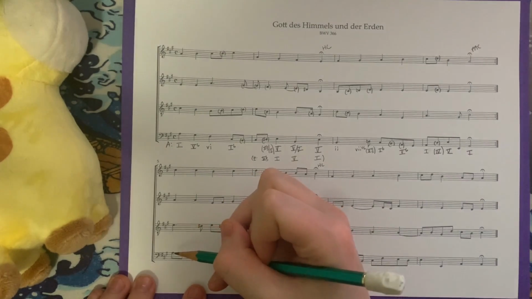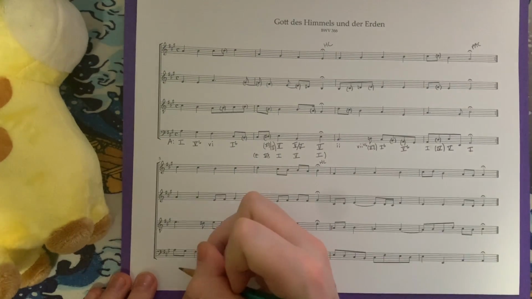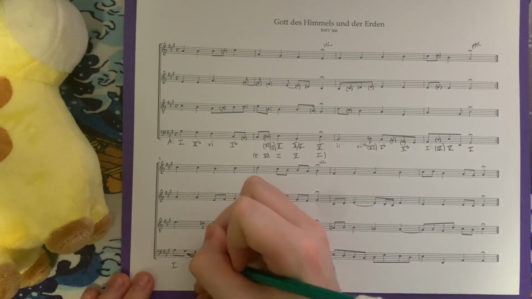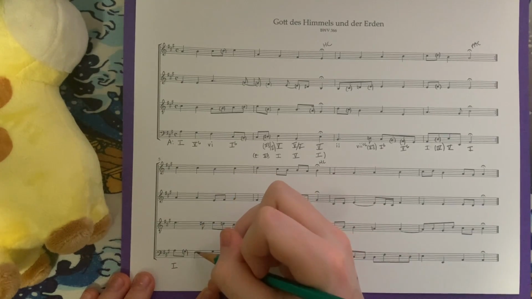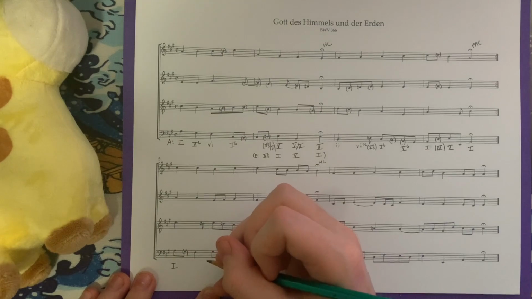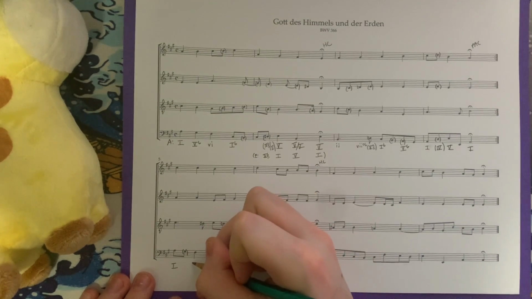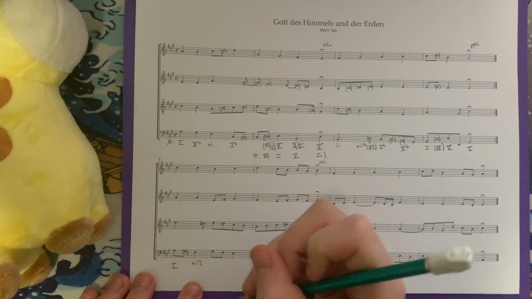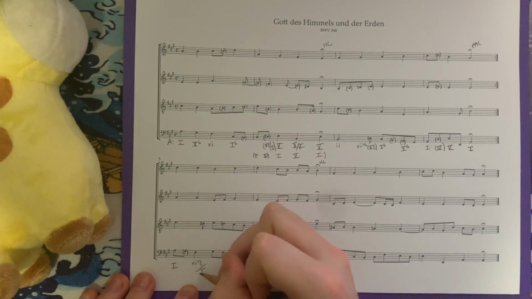So we have another 1 chord. I'll go ahead and analyze it again because we're on a new system. Passing 7th in the bass. And then we have F sharp, D sharp, A, and C. Now D sharp is the leading tone to E, which is our dominant. So we're going to call that a 7 fully diminished in first inversion of 5.